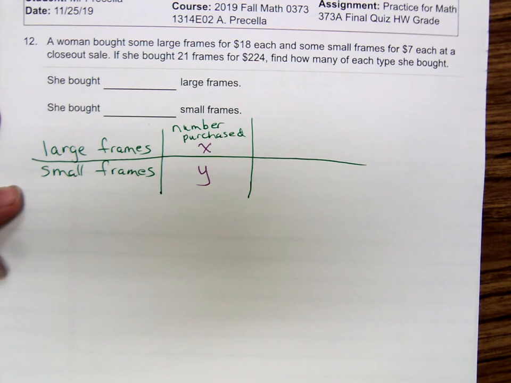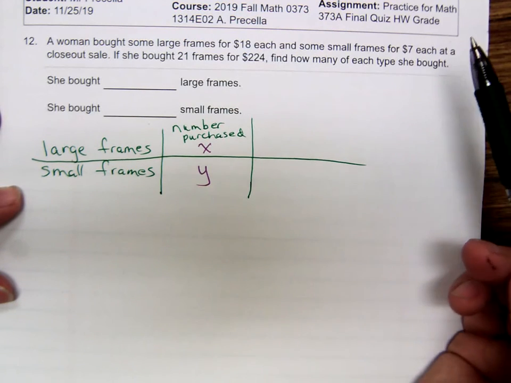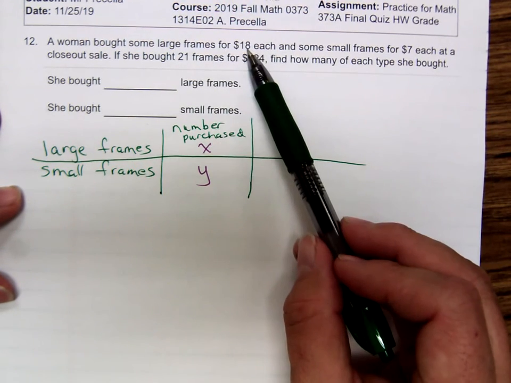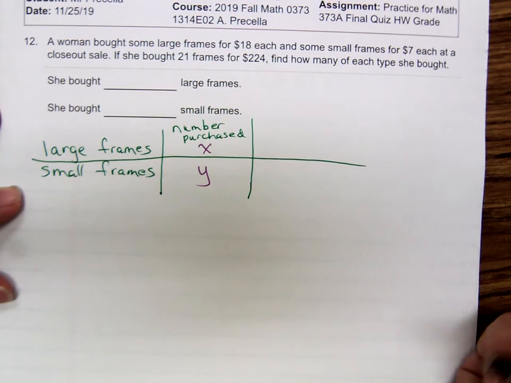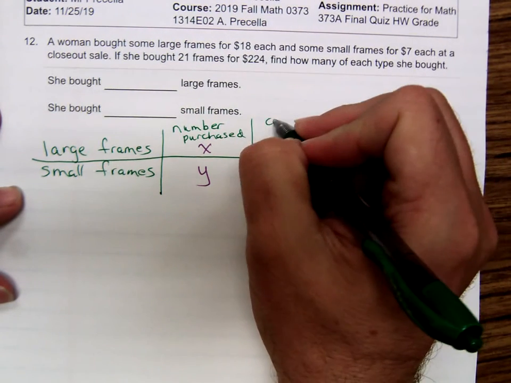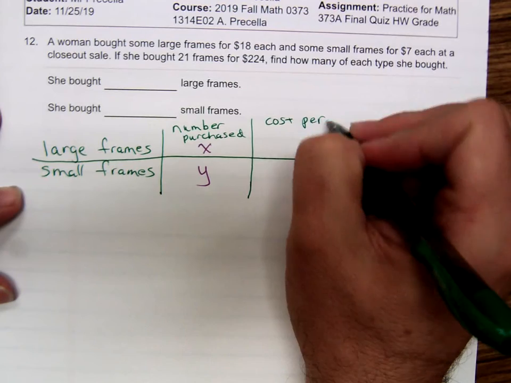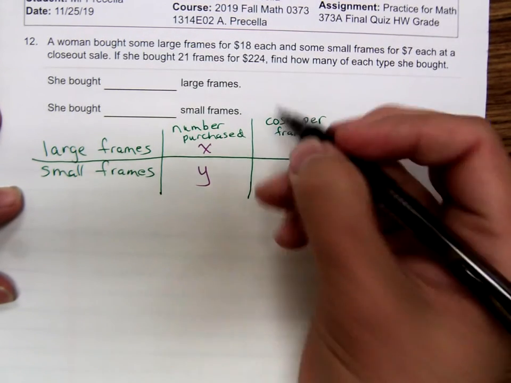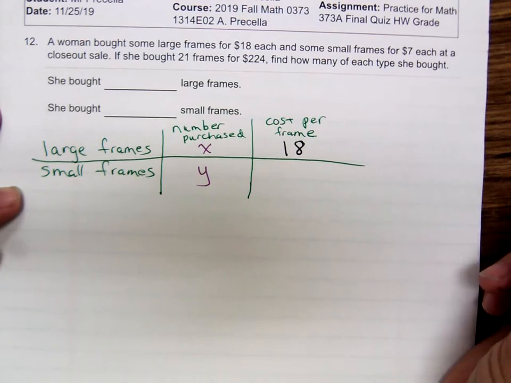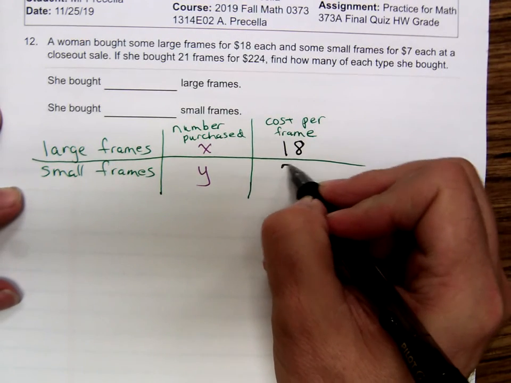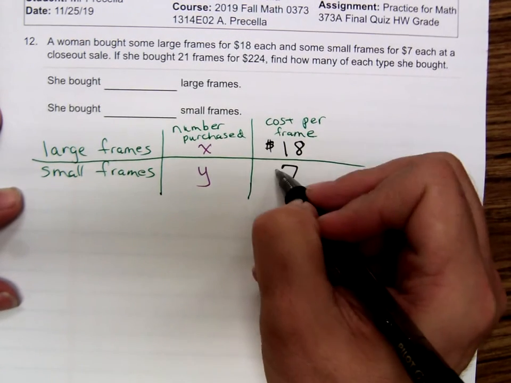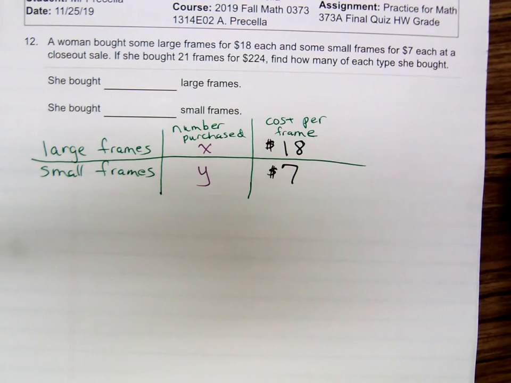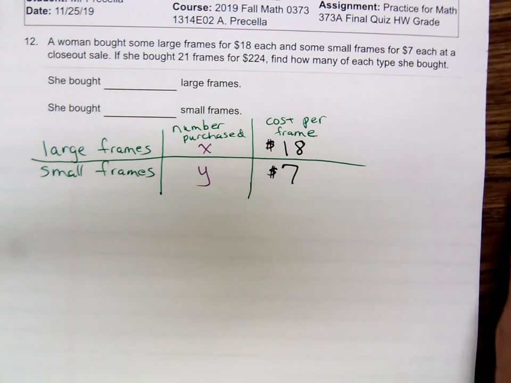They also told us the price of these frames. She told us that the large frames cost $18 and the small frames cost $7. So I'll say cost per frame. Maybe this woman owns a gallery. That would explain why she's buying all these picture frames. Okay, so she spent $18 on each large frame and $7 on each small frame.